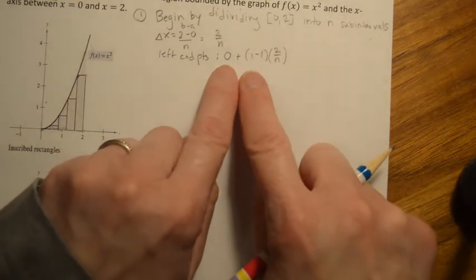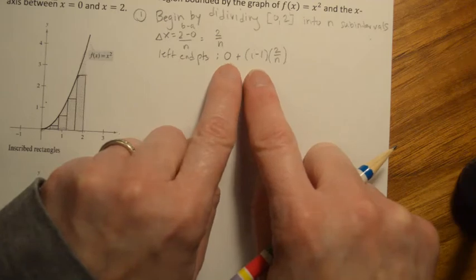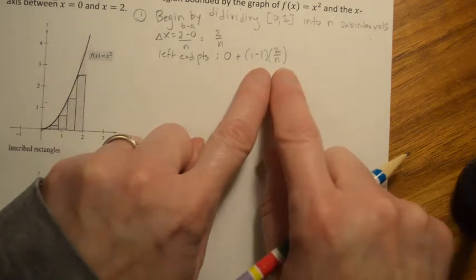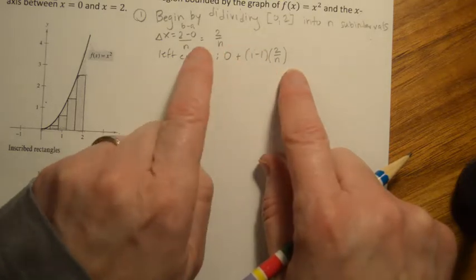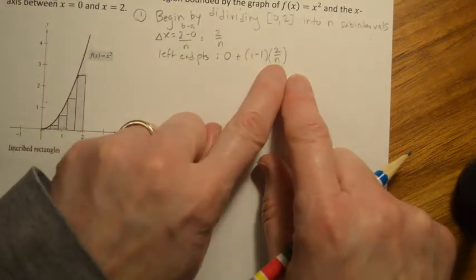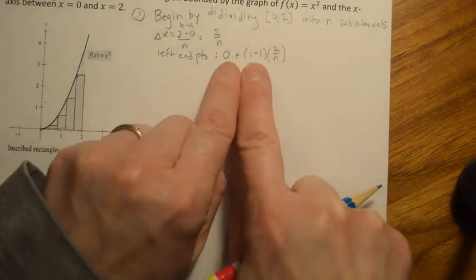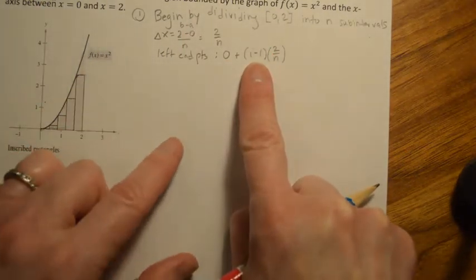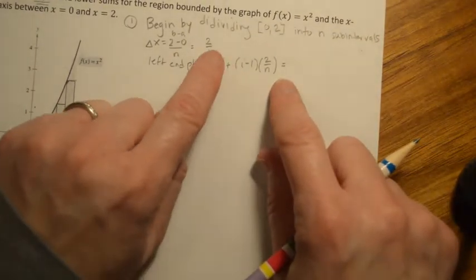All right, so again, here is our left endpoint, and then as we keep going up, this is how long each interval is. But we want 1 less because we're going to be on the left. So if we just said i times 2 over n, we would end up with the right endpoint. So we're doing 1 less than that, so we actually get the left endpoint. Again, think about that just for a second.